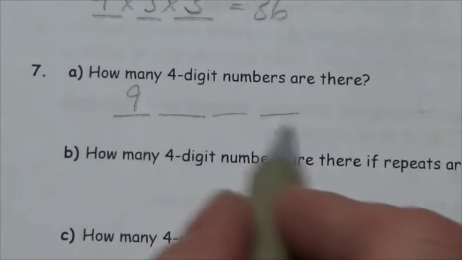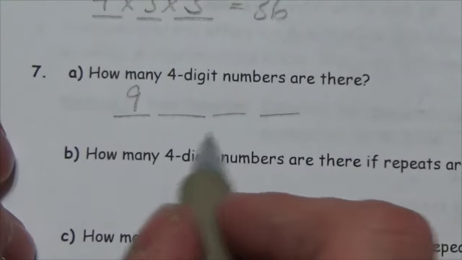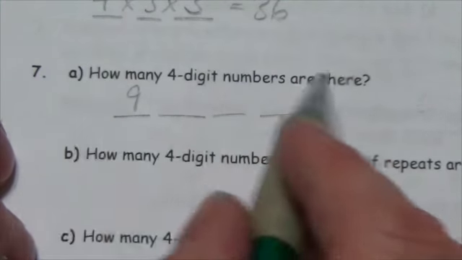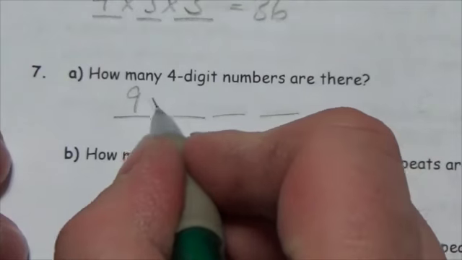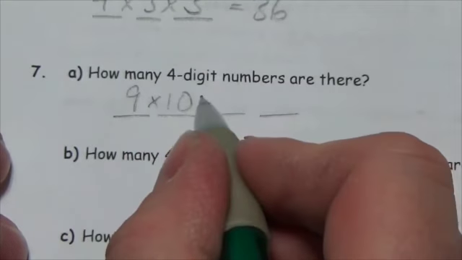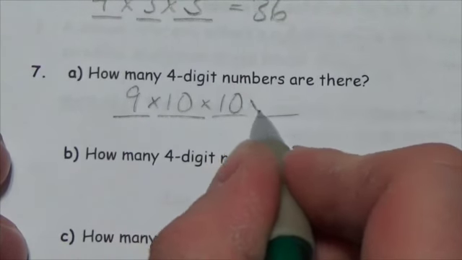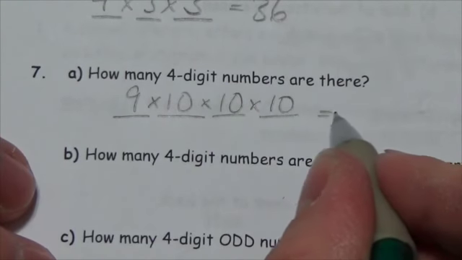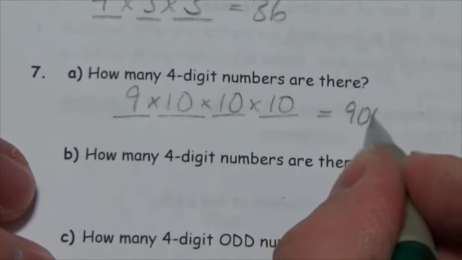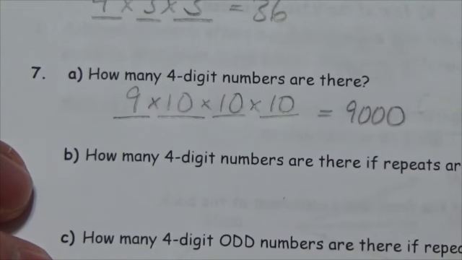Now, beyond that, it doesn't matter. I've got 10 options here, and remember, this question does not tell us that I can't repeat the digits. So I have 10 choices, followed by another 10 choices, followed by another 10 choices. And so altogether, there are 9,000 four-digit numbers.